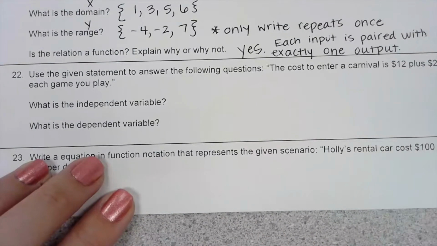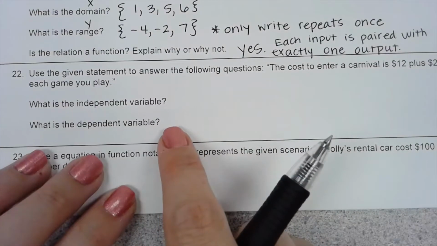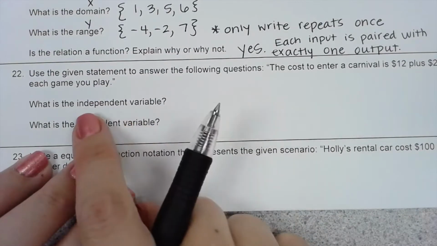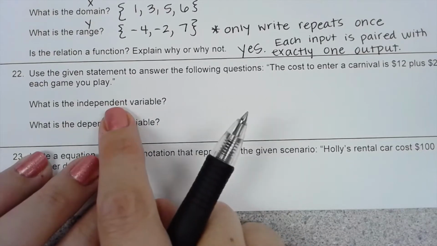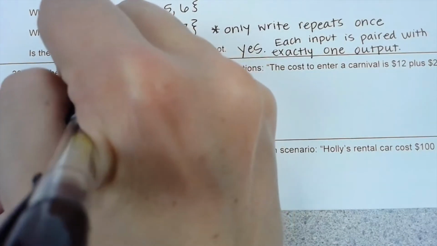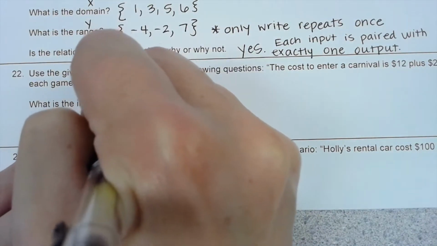Question 22. Use a given statement to answer the following questions. The cost to enter a carnival is $12 plus $2 for each game you play, and they want to know which is the independent and which is the dependent. So independent is the one that makes the dependent change. So this is the cause and this is the effect. That's how some people remember independent and dependent.